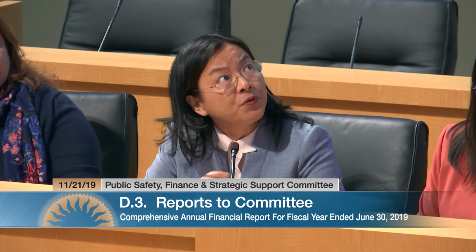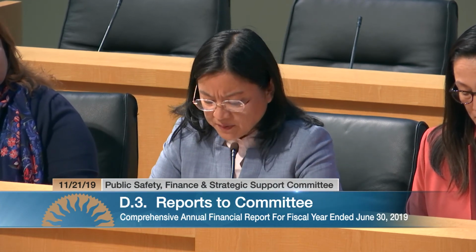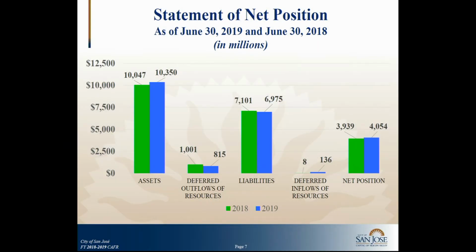Good afternoon, my name is Annie, and I'd like to go through the statement of net position and some of the items within the financial statements. For the statement of net position, you can find that on page 24 of the CAFR. It presents all information on the assets and deferred outflows of resources, all liabilities and deferred inflows of resources, and the difference between these categories is known as the net position of the city. The statement of net position is the equivalent of the balance sheet in governmental funds.